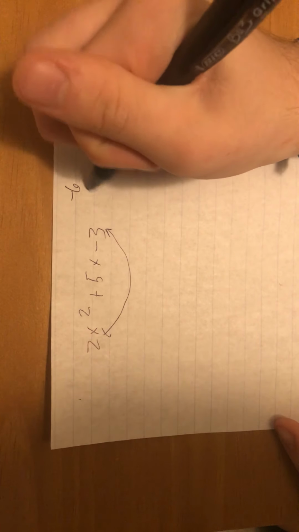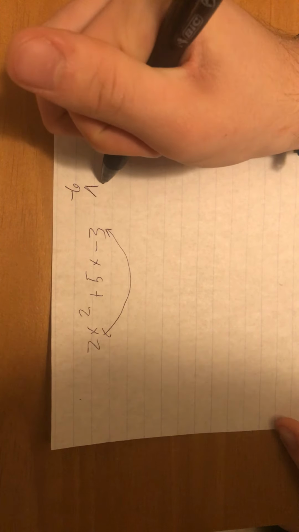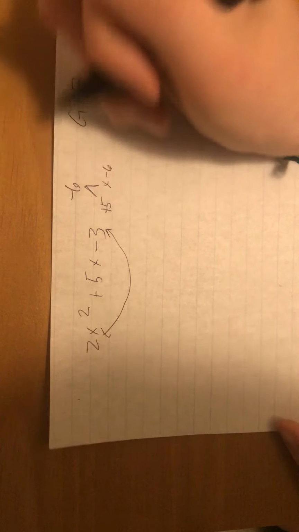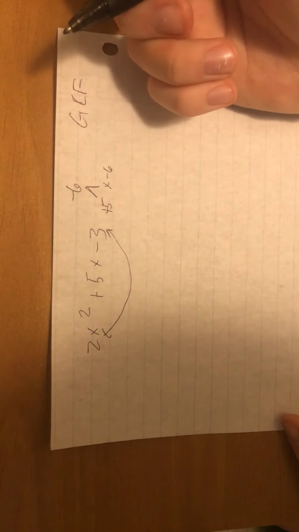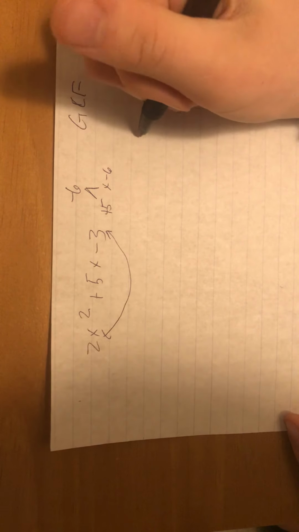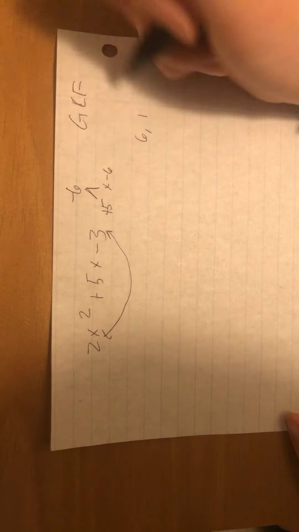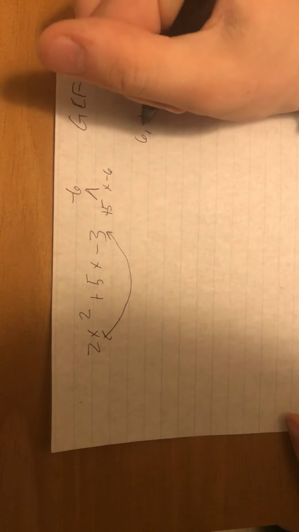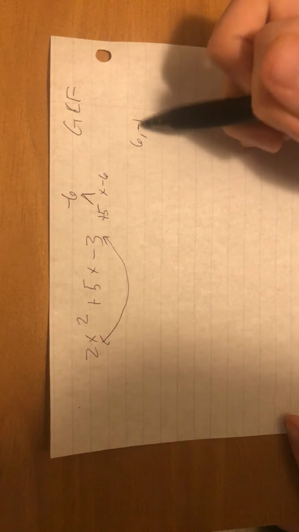Now we want something that multiplies to negative 6 and adds to 5, which is 6 and 1. One of those is negative. It's going to be the 1. The 1 is a negative, since 6 minus 1 will be 5.